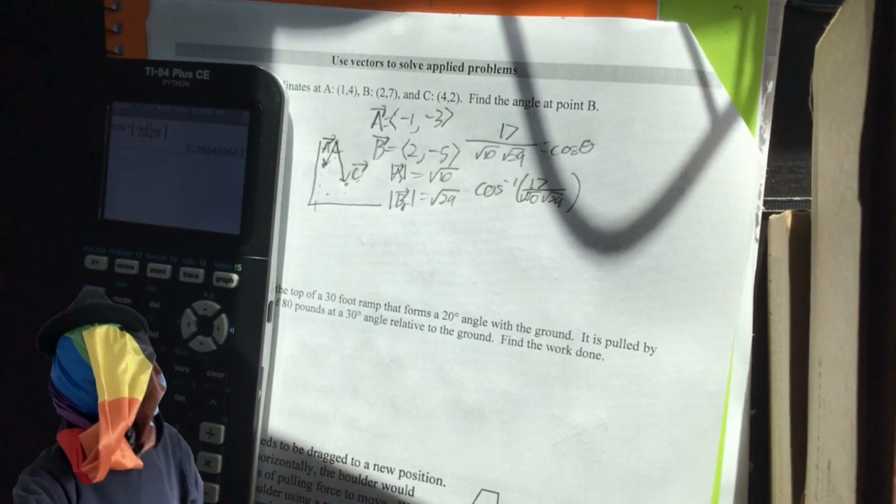That is also not 3.3 radians. Let's check that part.